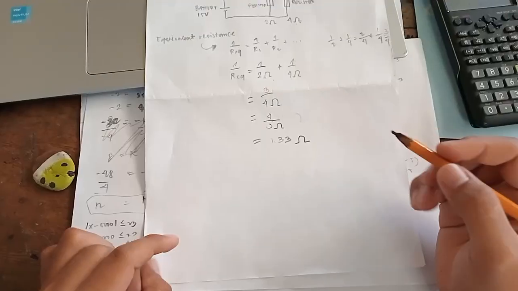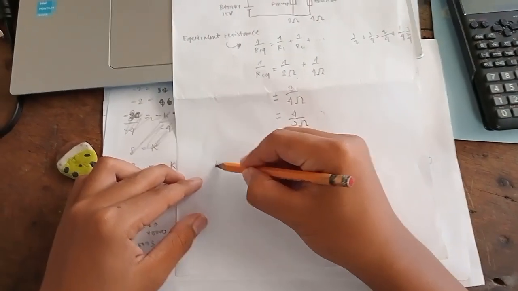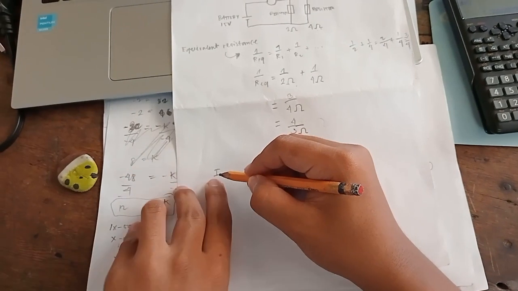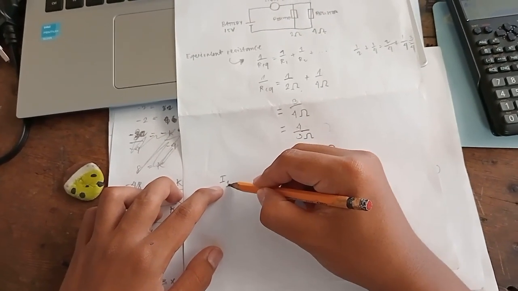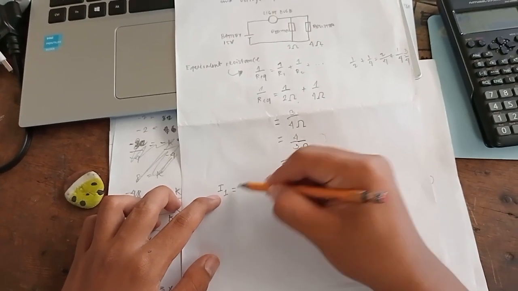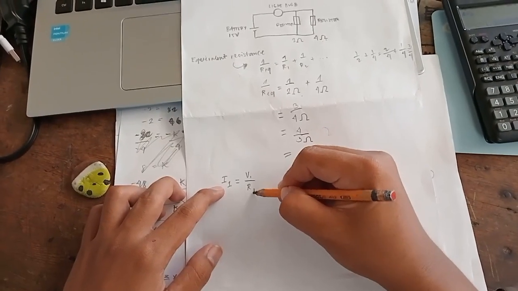After getting the equivalent resistance, the next thing we need to do is get the current of both resistor 1 and resistor 2. We apply this formula: I1, which denotes the first resistor, is equivalent to V sub 1 over R sub 1.